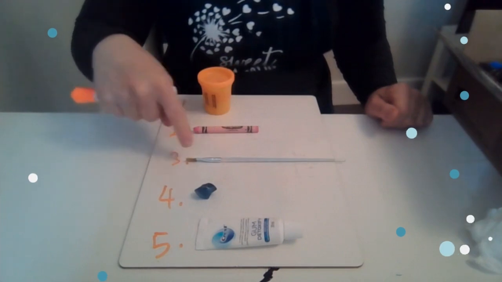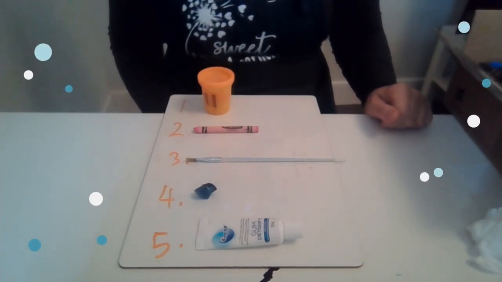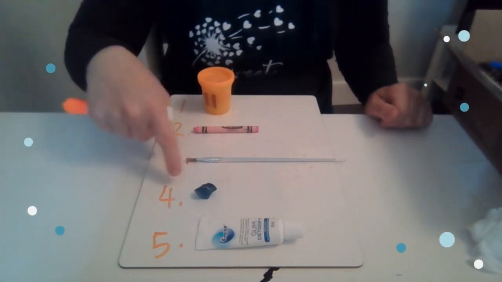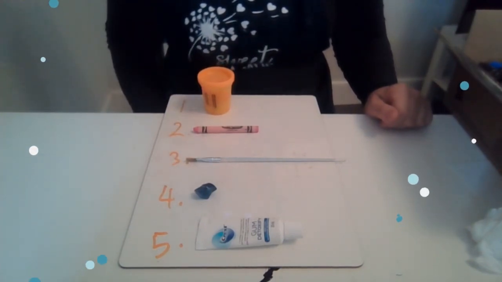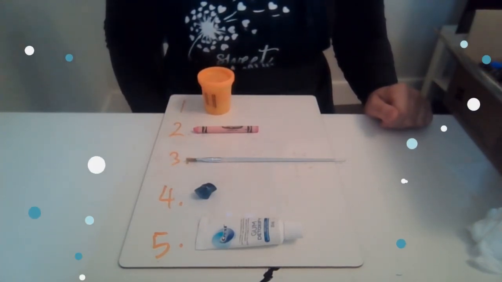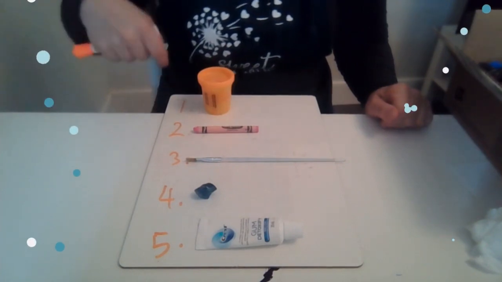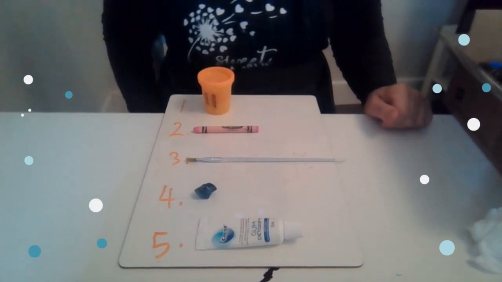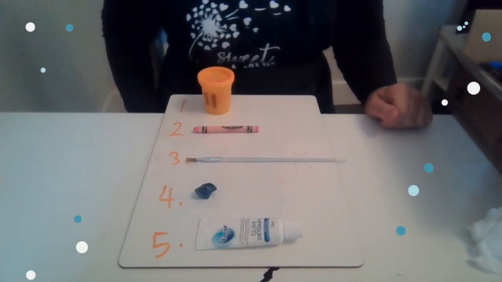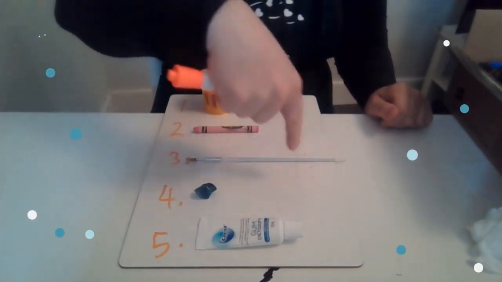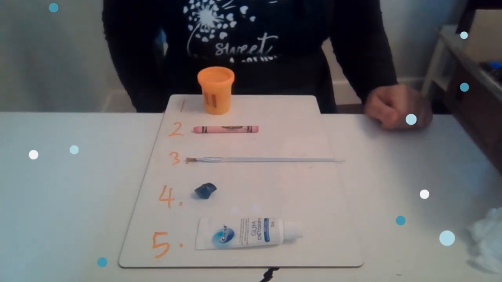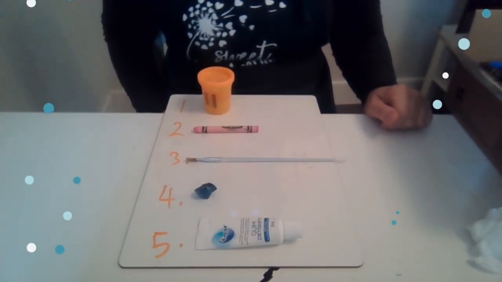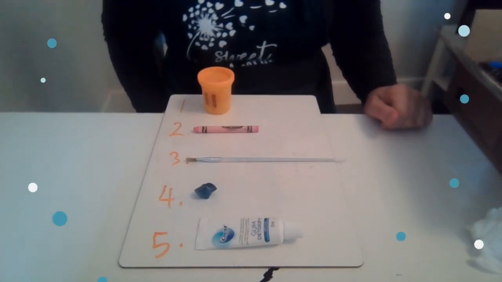Number 3, how many syllables in paintbrush? Number 4, how many syllables in gem? Gem. And look, number 5, how many syllables in toothpaste? So press pause and write down the answers, and don't unpause until you have them all written down so we can see if we've got them correct.